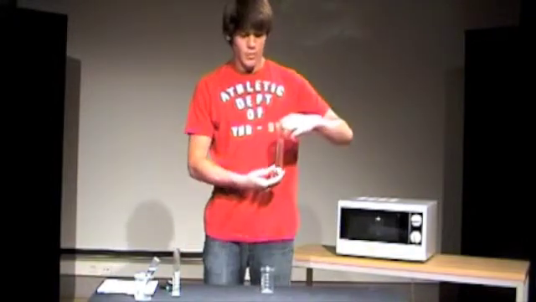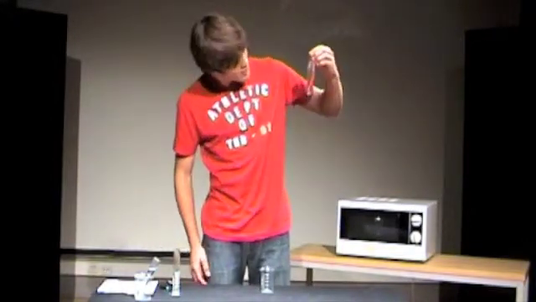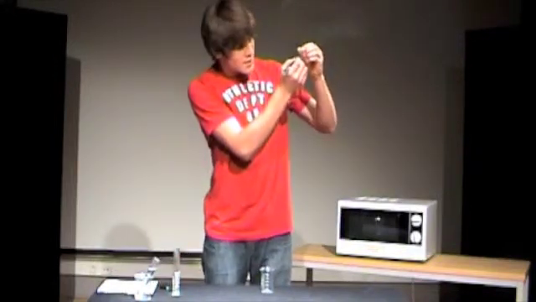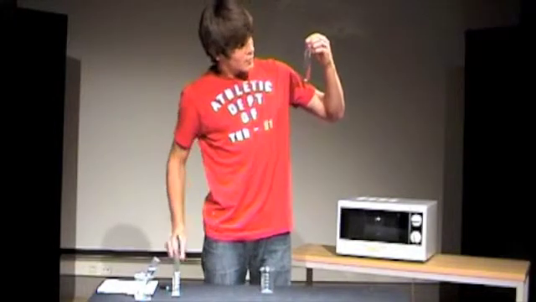So we've melted the ice cube, and what we can see is that there was a maintenance of the level of the water.